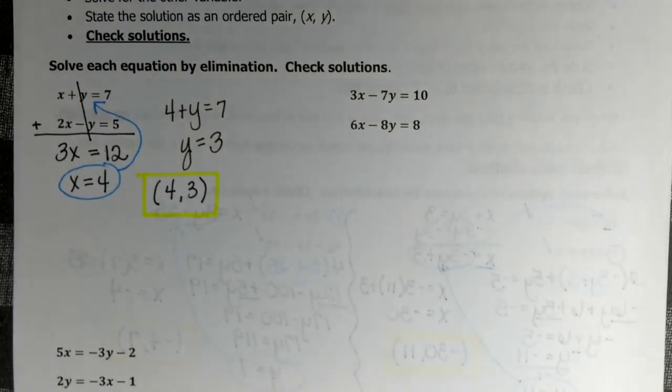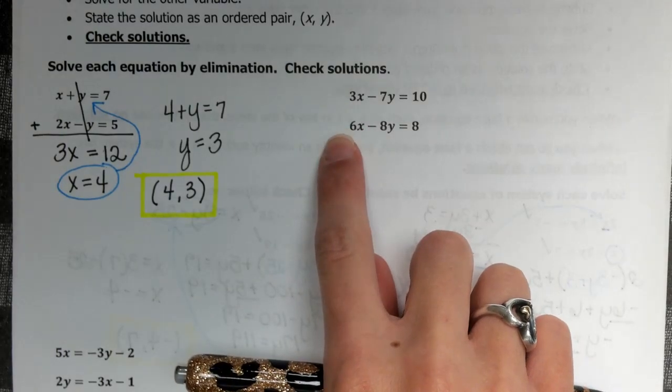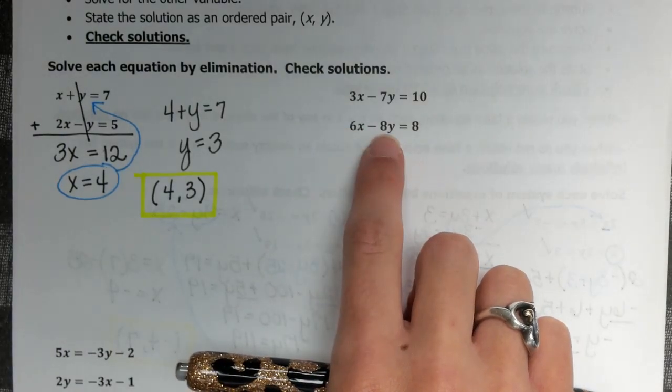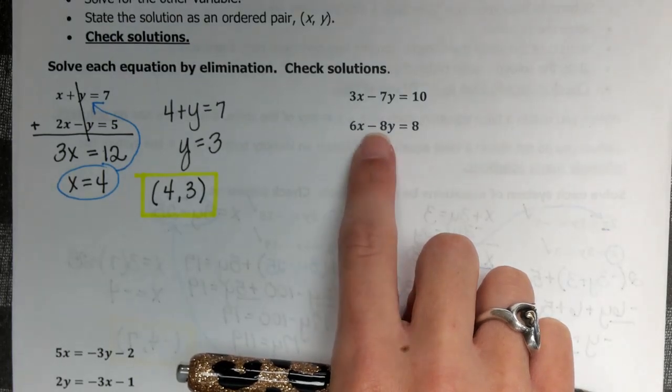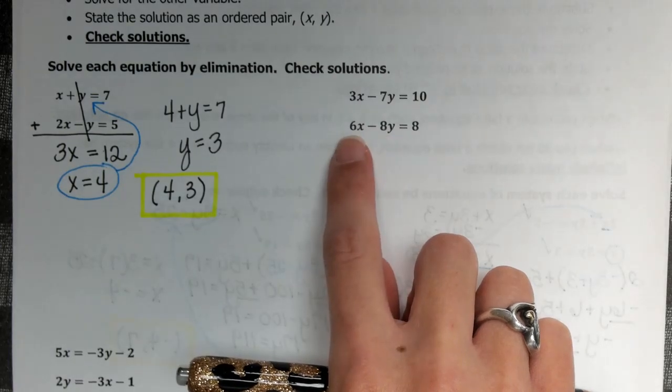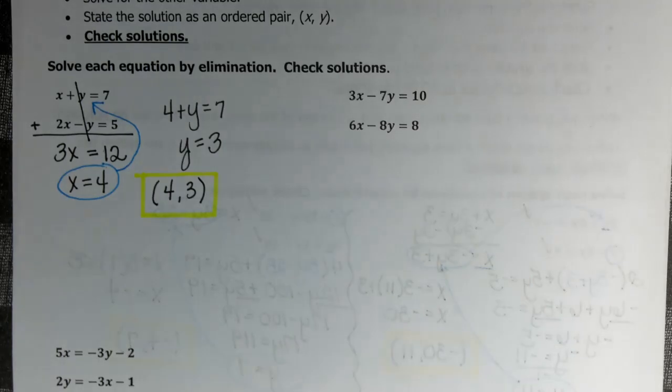Now I have 3x minus 7y equals 10 and 6x minus 8y equals 8. I'm going to look at my coefficients of x, 3 and 6. And then my coefficients of y, 7 and 8. If my goal is to get the same number opposite signs, which one do you think is going to be easier to get rid of, x or y? The x, because 6 is a multiple of 3. So look at your numbers, and you're going to have to know those multiplication facts, okay?